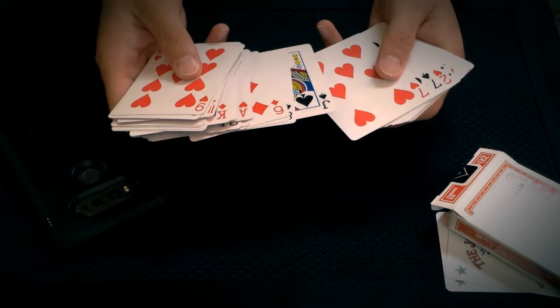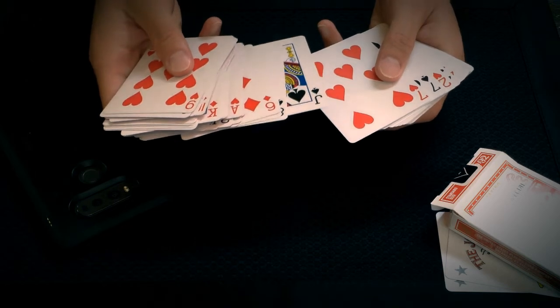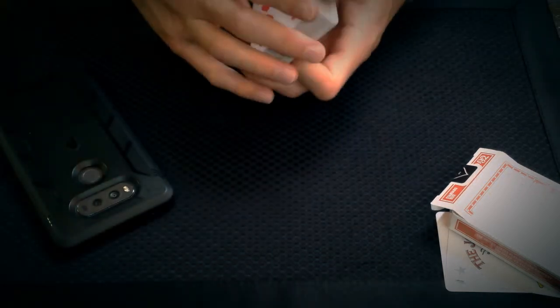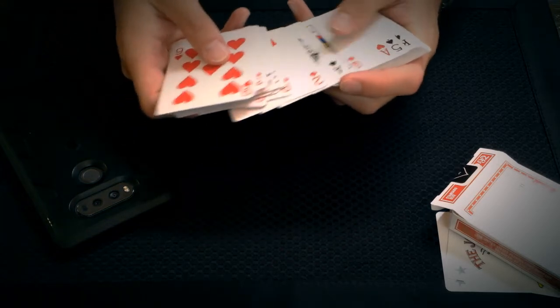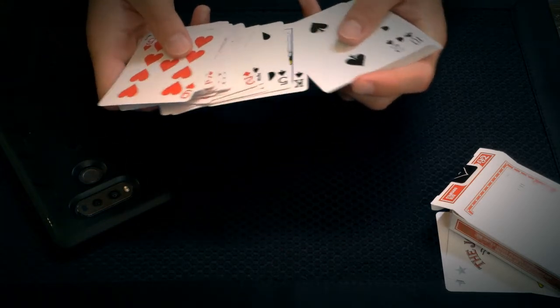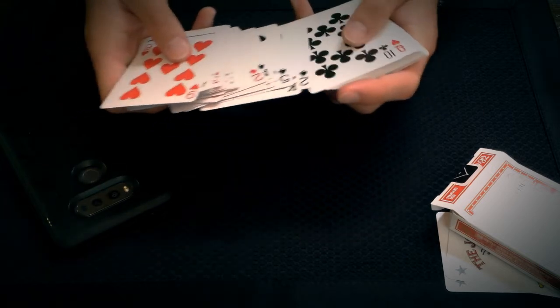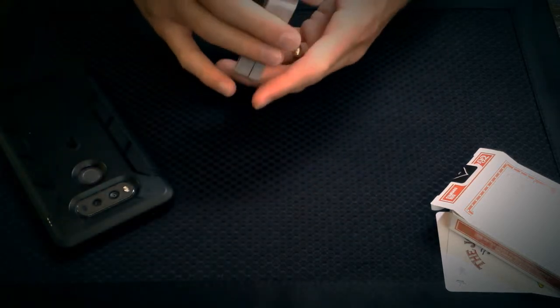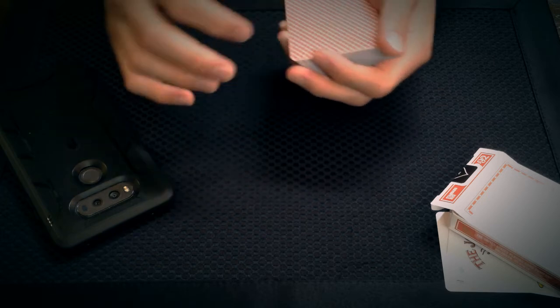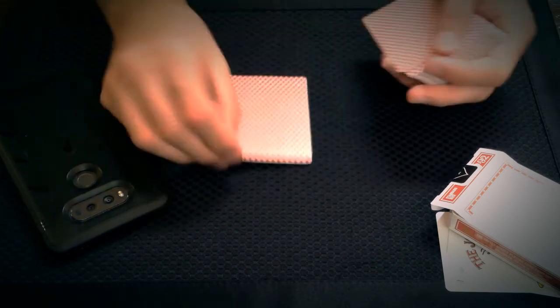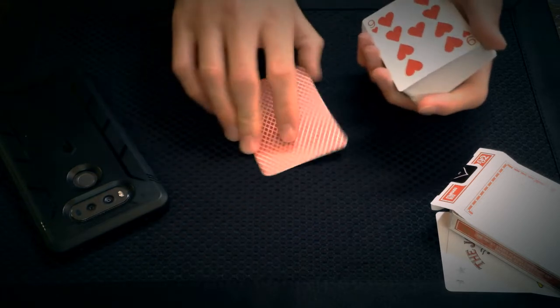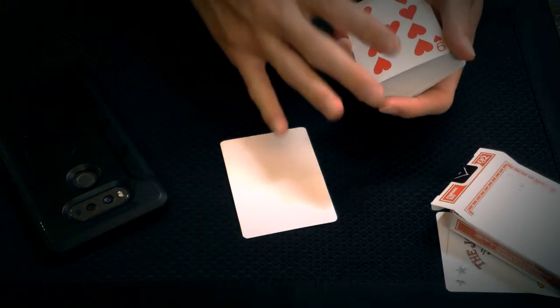So in a deck of cards of 52, there are 4 suits. There are clubs, hearts, spades, and diamonds. I need you to select a suit. Clubs, hearts, spades, and diamonds. So spades, okay, that's fine. So you selected spades. Now, among the spades suit, there's also going to be numbers and picture cards.